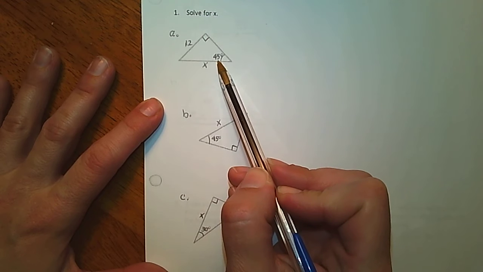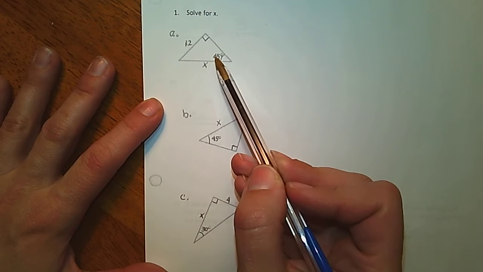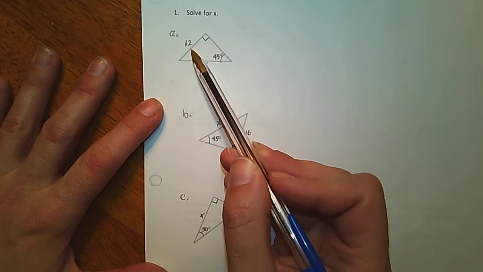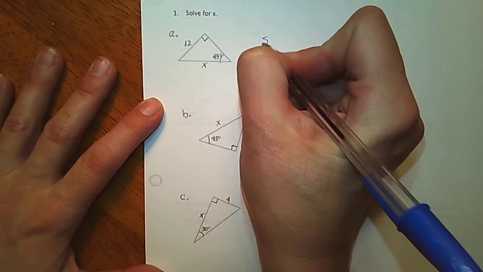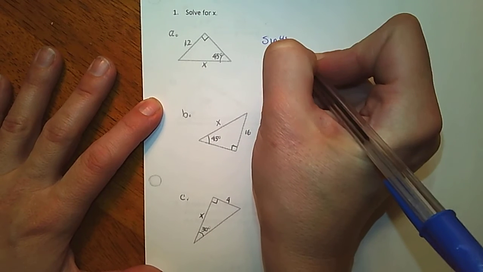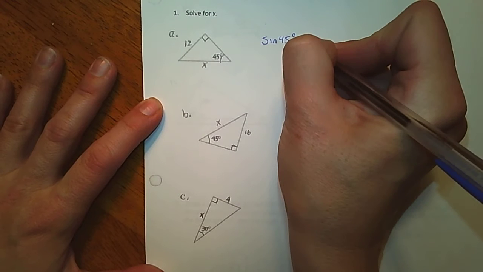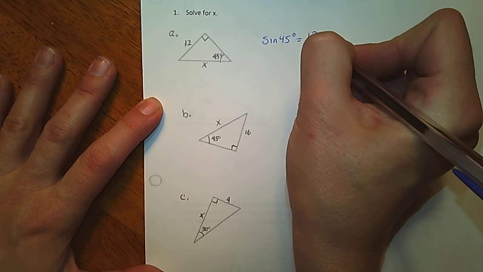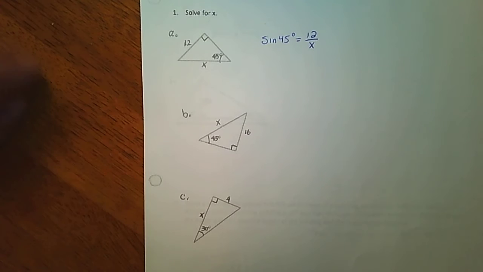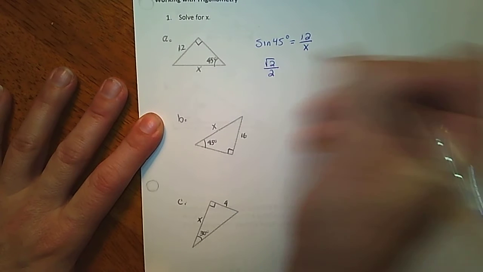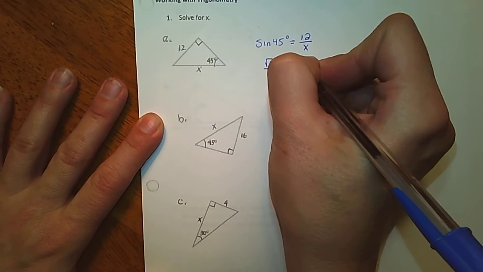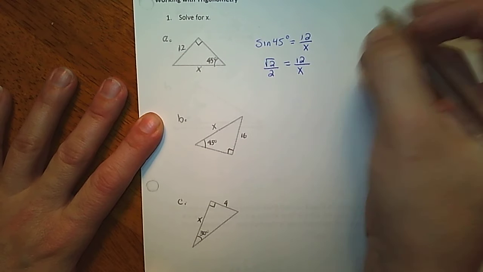Anything located across from the right angle is the hypotenuse. And I'm looking at the 45 now, and 12 is opposite the angle. So this means I have opposite and hypotenuse, so I'm going to use sine. Sine 45 degrees equals opposite over hypotenuse. And then I'm going to get to work. 45 degrees gives us radical 2 over 2, 12 over x.